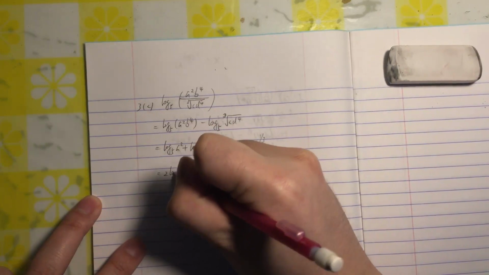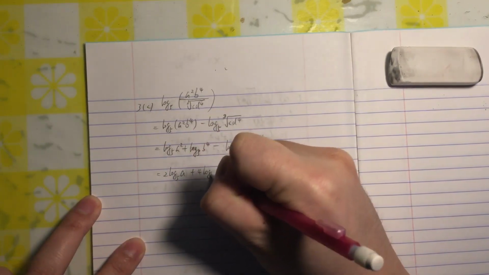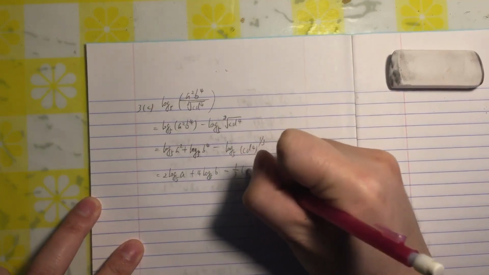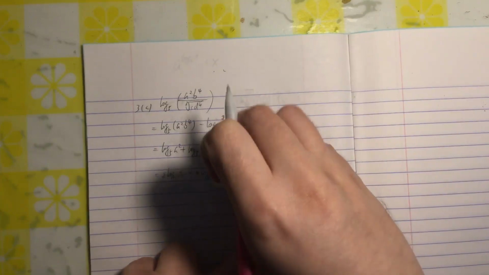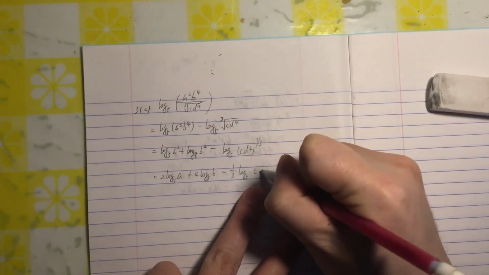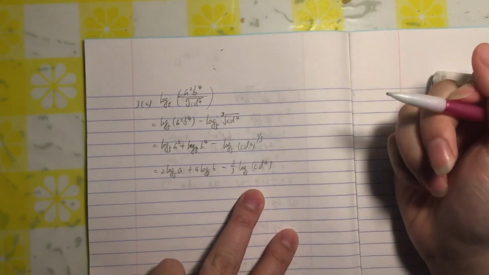I get 2 log base 4 of a plus 4 log base 4 of b minus 1/3 of log base 5 of cd to the power of 4. Bring the exponent to the front.